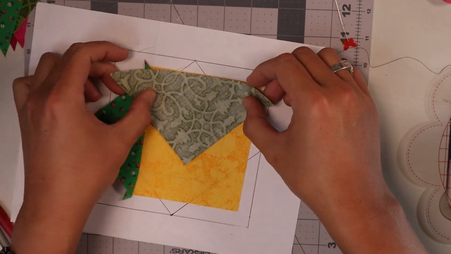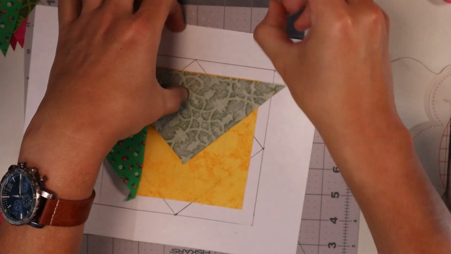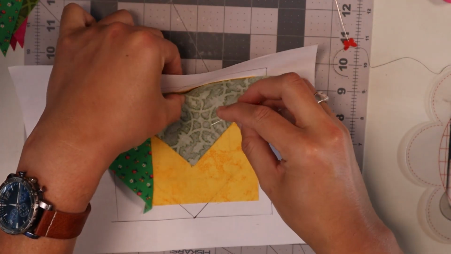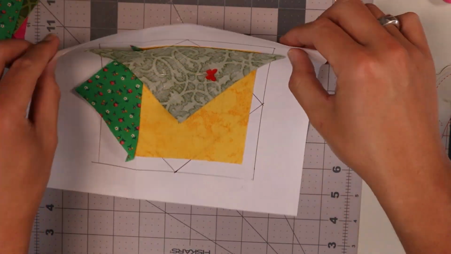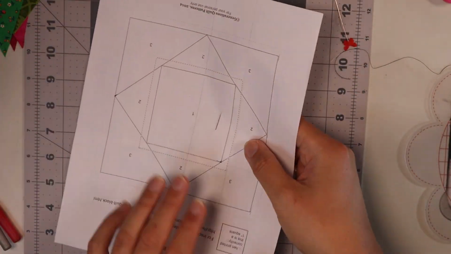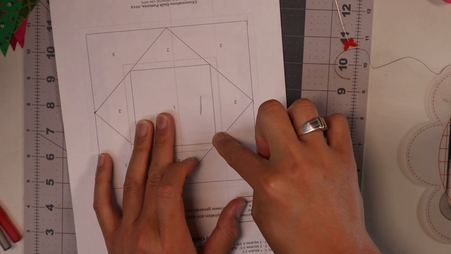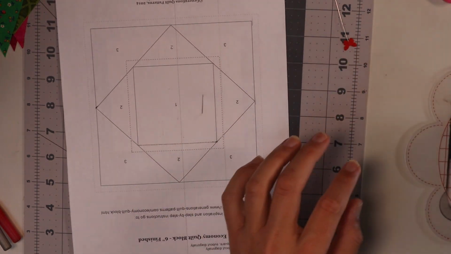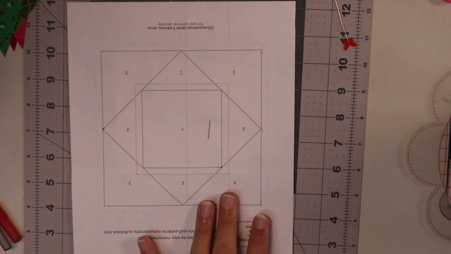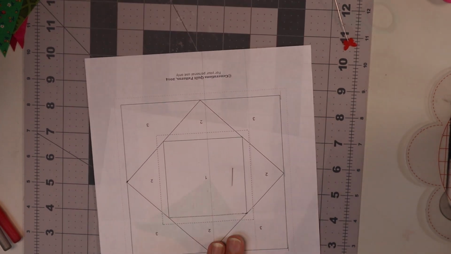And that is paper piecing in a nutshell. You place your fabric pieces on the back of the template, sew on the solid line on the front of the template, fold the template back, cut and trim the excess to create your 1/4 inch seam allowance, press open the fabrics, and then repeat.